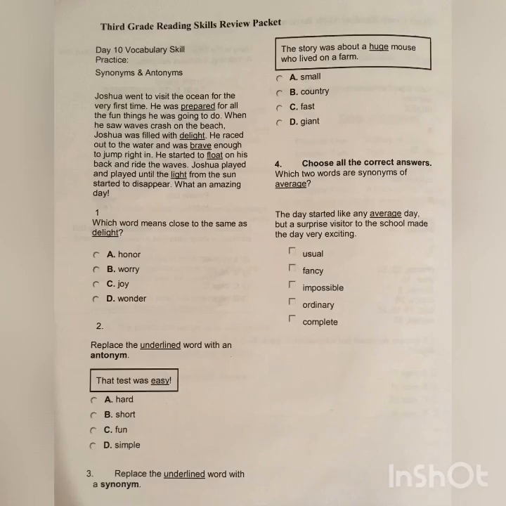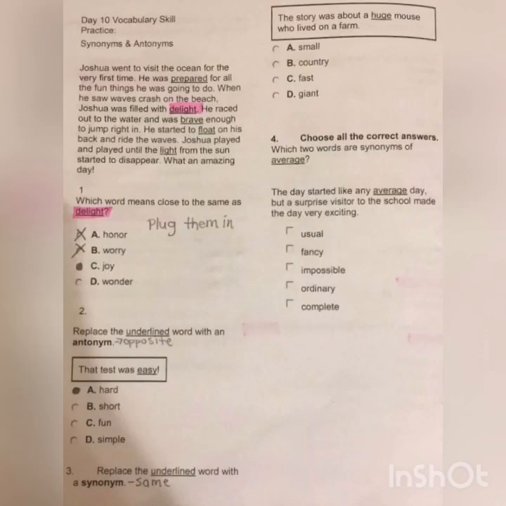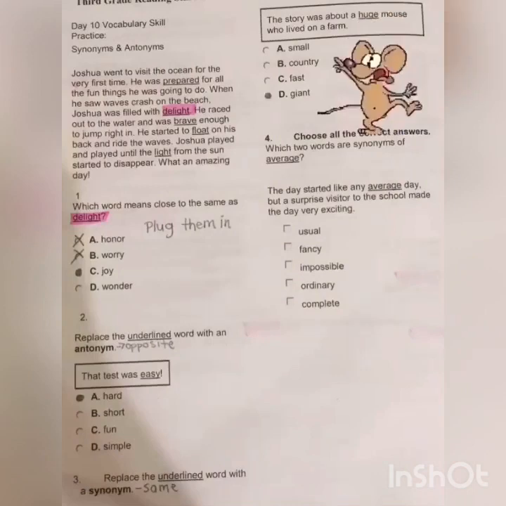The next question asks us to replace the underlined word with a synonym, which I'm going to write a note next to synonym that tells me it means same. The sentence says, the story was about a huge mouse who lived on a farm. So which word means the same as huge? Well, answer choice D, giant.